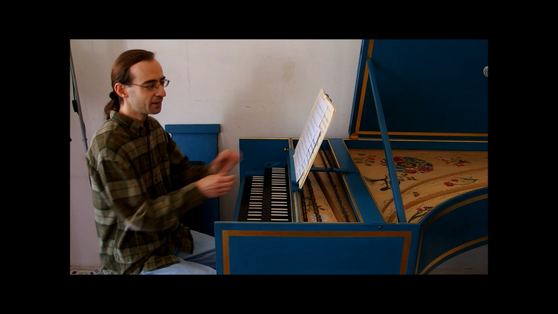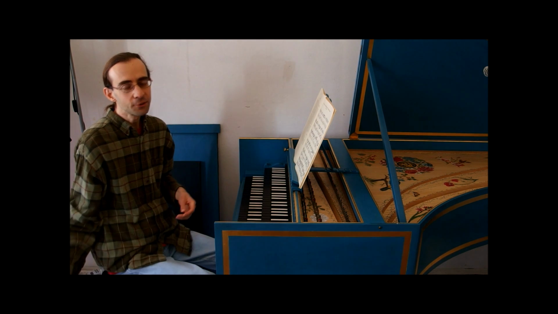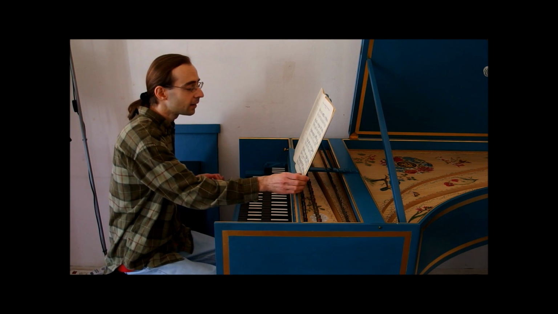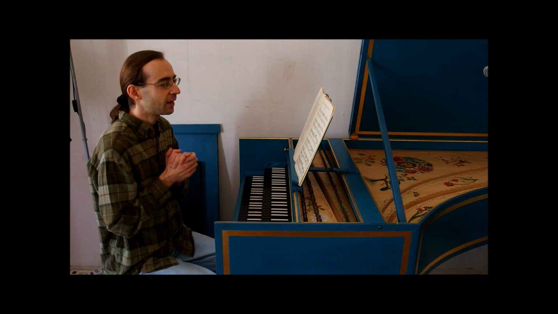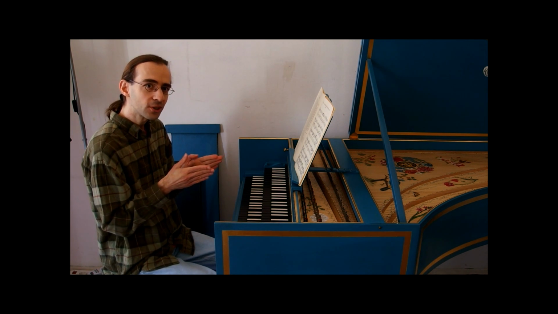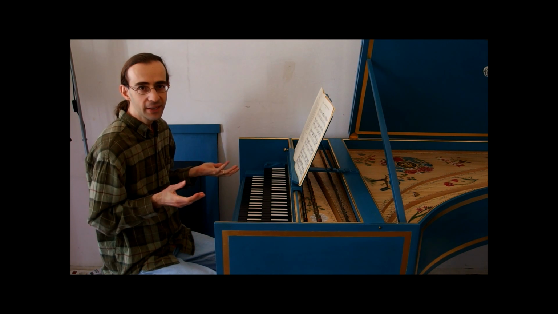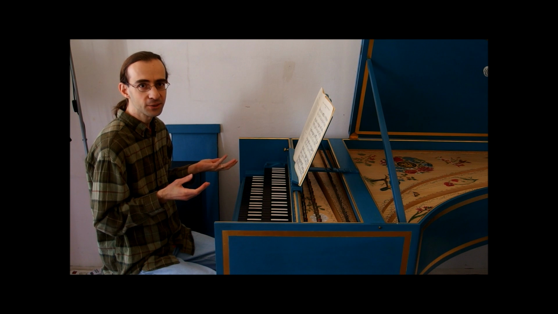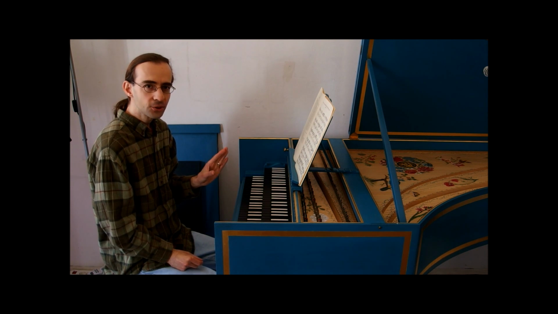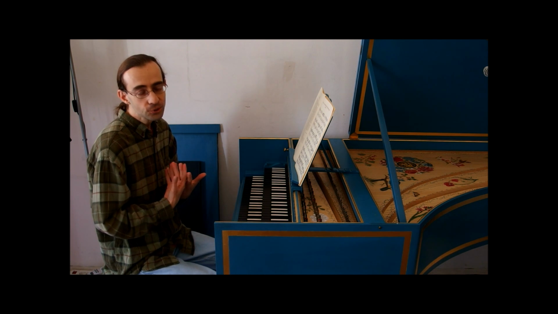The next piece that I wanted to play, this is not really written for Meantone temperament, or for Rameau for that matter, but just to show you what can happen when you start modulating, when you start changing keys. This is the aria from Bach's Goldberg Variations, and when you play in Meantone temperament and in Rameau, you gain something, you also lose something.